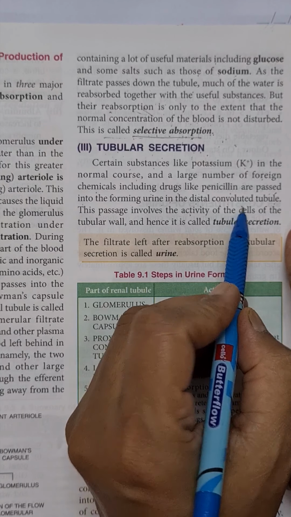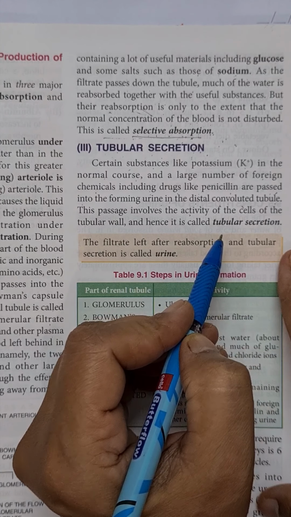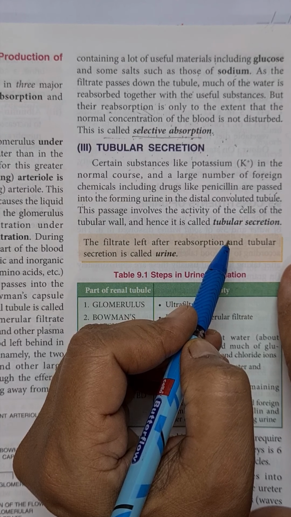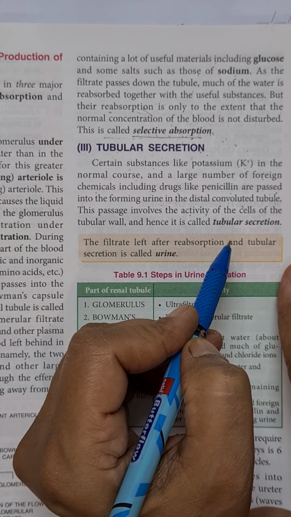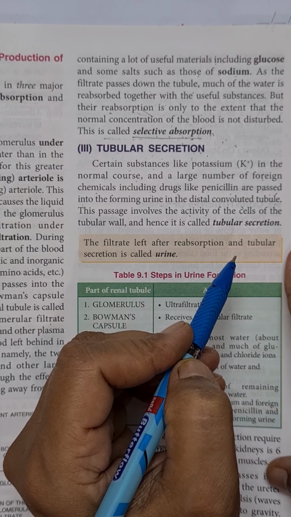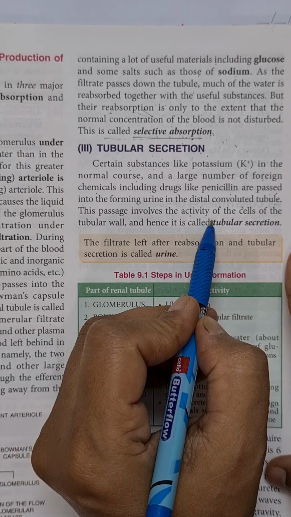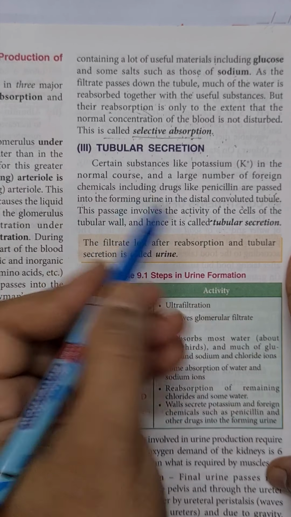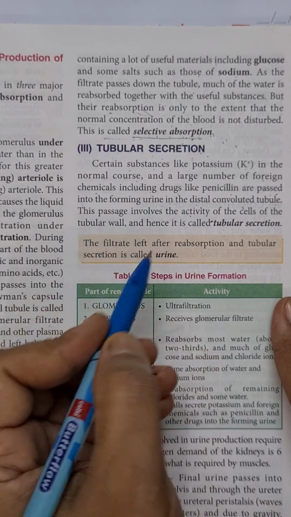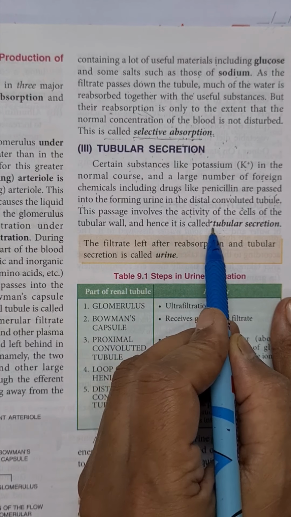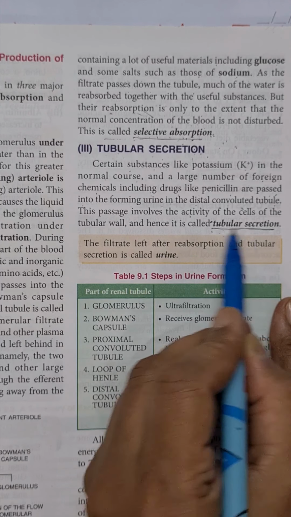Not only this, as the renal tubule is a structure, it also produces metabolic waste. So that metabolic waste is also added to the fluid flowing through the DCT here only. So the secretions of the renal tubule also become part of the urine here only. This type of secretion is called tubular secretion.